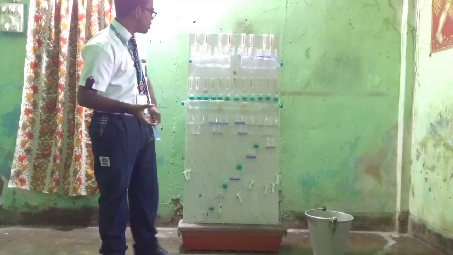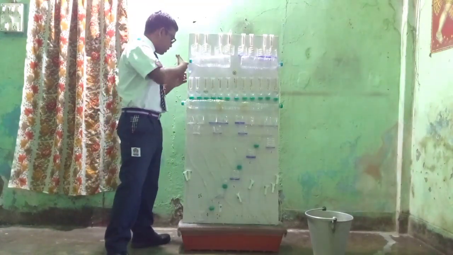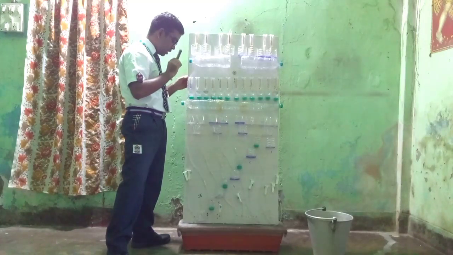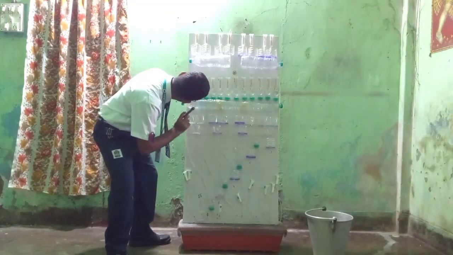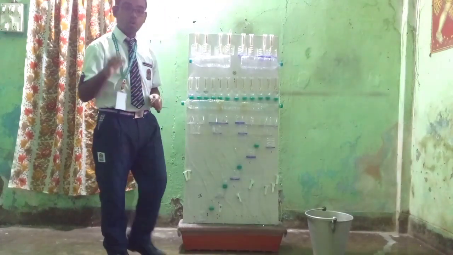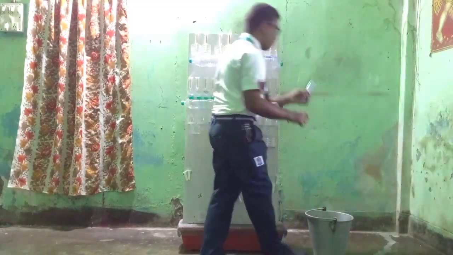Let's go with 10 plus 10 only for now. So 10 plus 10. See 10 ml, and see whether it reaches 10 ml or not. Yes, you can see it reached 10 ml. Now we have to add one more 10 ml of water.